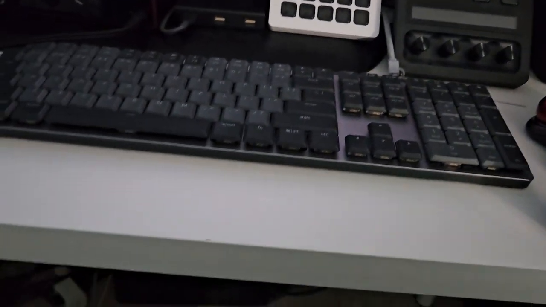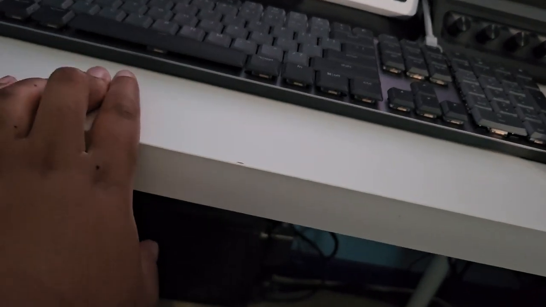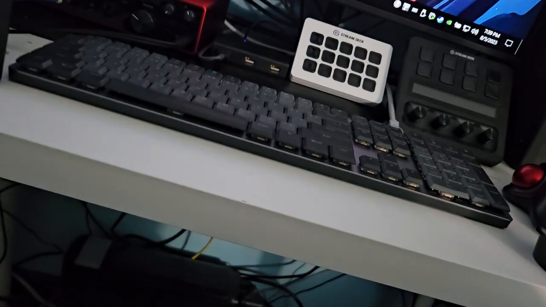This is the armrest. J Cosmos. This is Logitech keyboard. Stream Deck Plus. Stream Deck MK2. Stream Deck XL.